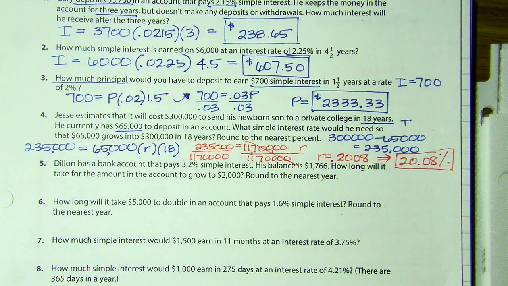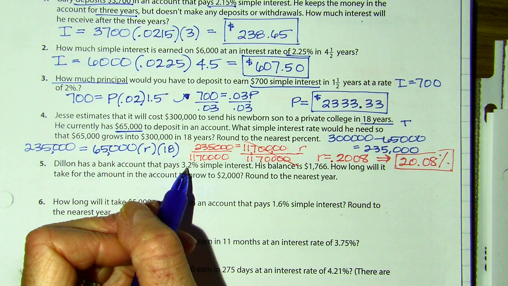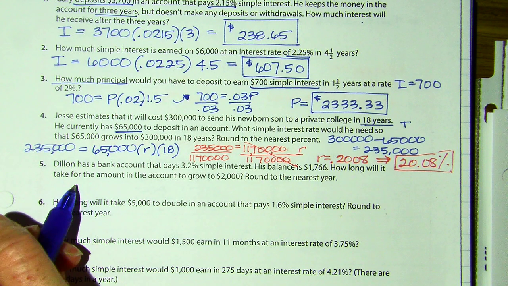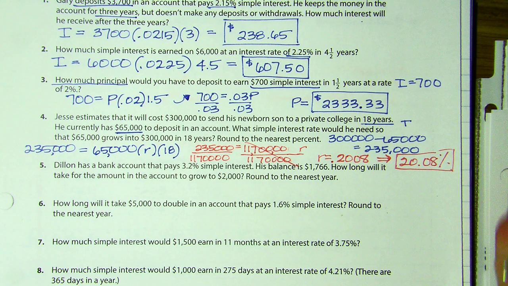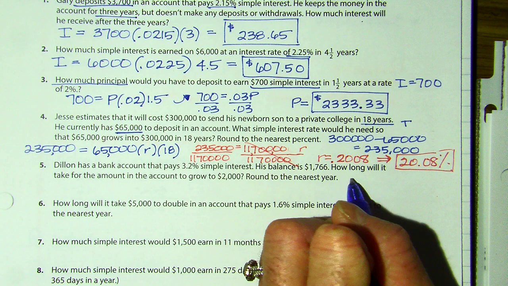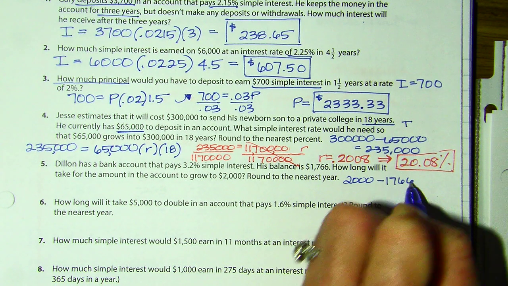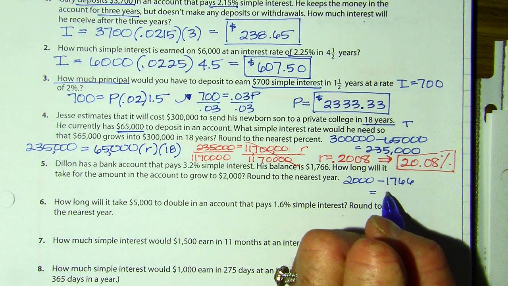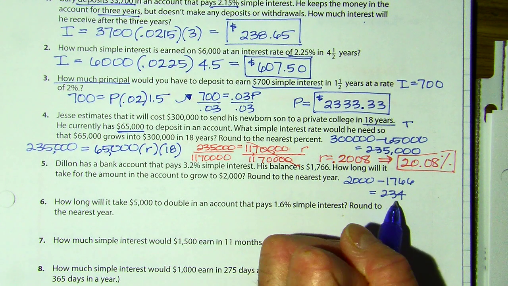Okay. All right, number 5. Dylan has a bank account that pays 3.2%. His balance is $1,766. How long will it take for the amount in the account to grow to $2,000? So again, I'm looking for 2,000 minus the 1,766 would equal what's the difference? Because you're looking for the interest earned, not the total, and that gives me $234. So he's wanting to know how long it's going to take to earn that much in interest.